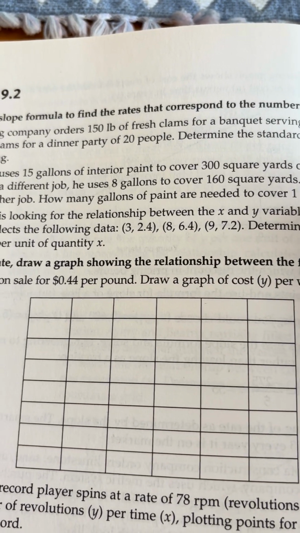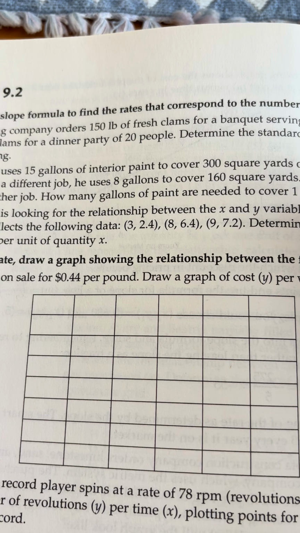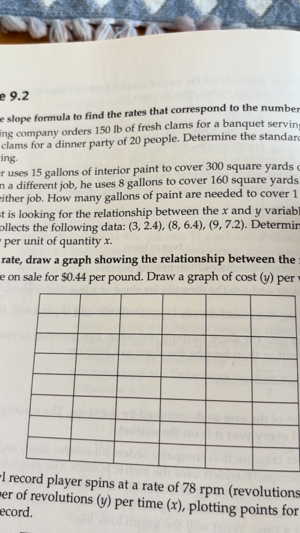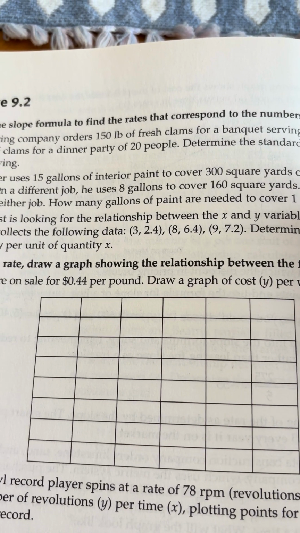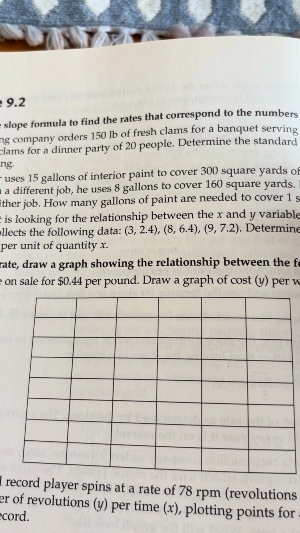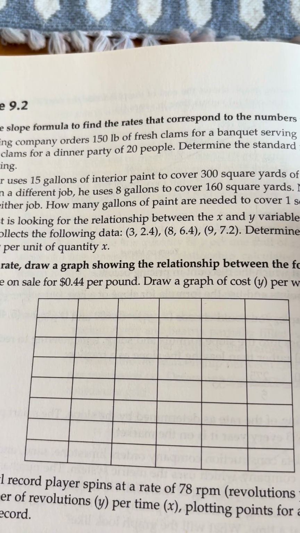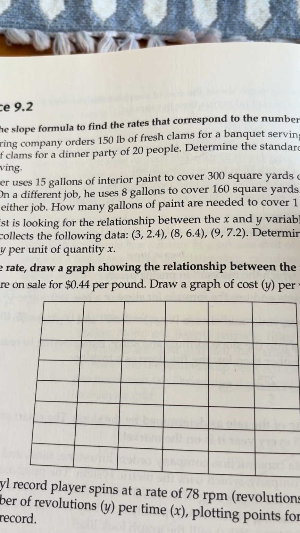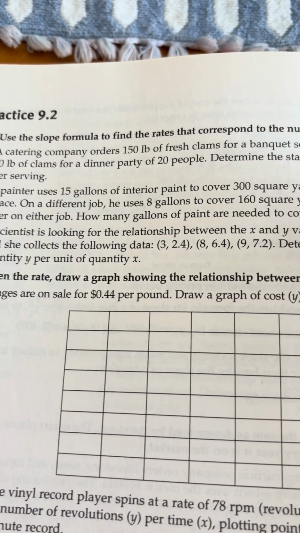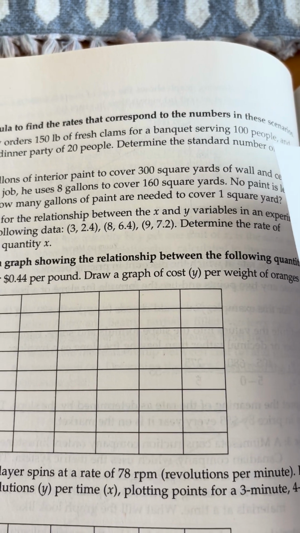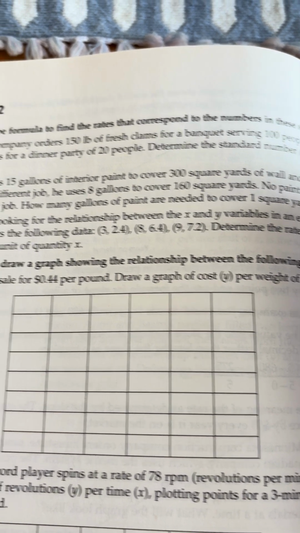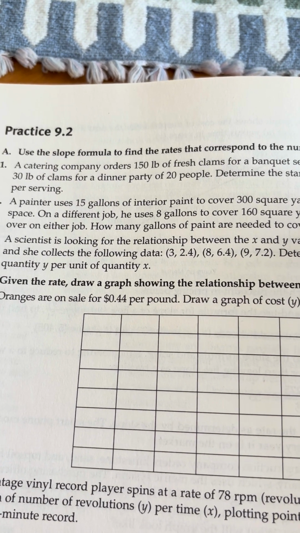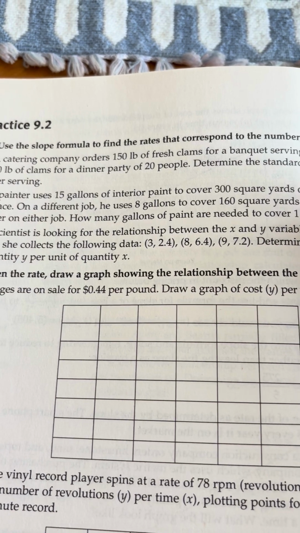So I'm going to say that my y1 is 150. Sorry, my x is, hold on, let me think for a second. The y's are said first. So my y1 is 150. And my x1 is how many people? 100. And then my y2 is 30. And my x2 is 20.